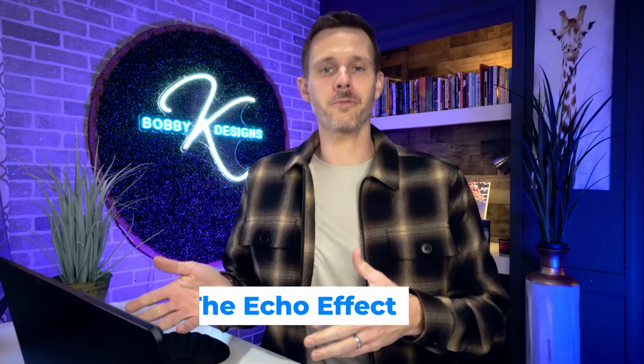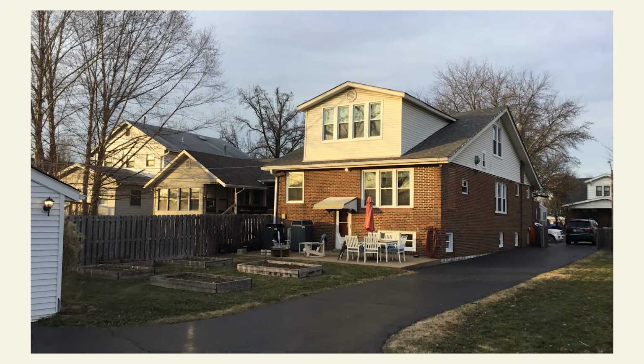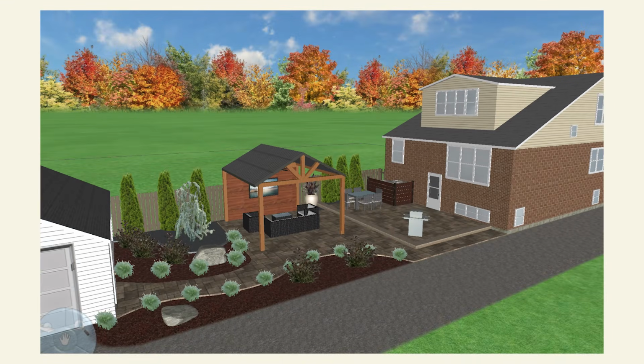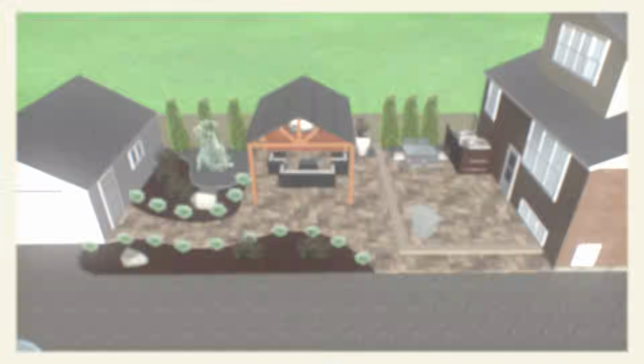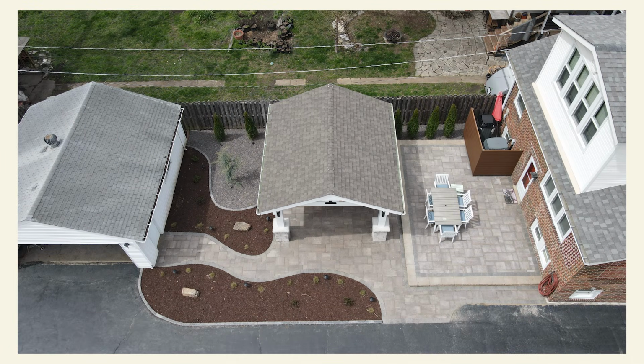So I wanna start off with some images that need some improvement, which you saw earlier. We're gonna go through some of the things that are off and how to spot them. We're essentially gonna train your eye. Then I wanna show you some really nice landscapes that use the echo effect to perfection. And then finally, we're gonna take one of the ones that is off, and you and I are going to go into the software, we're gonna dig around, we're gonna put together a design and show how we would clean up that space with the echo effect and make it look absolutely incredible. I'm excited to get in there.